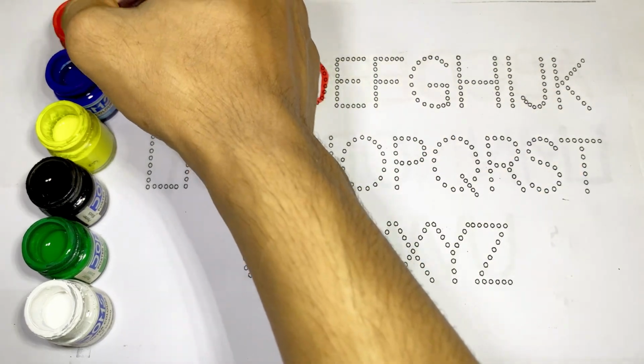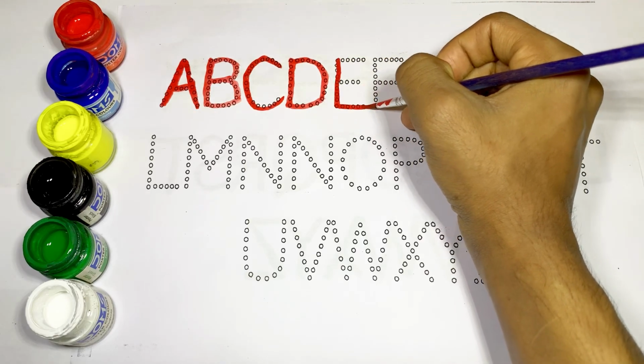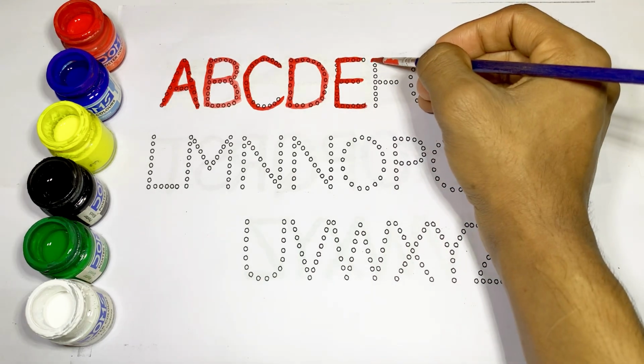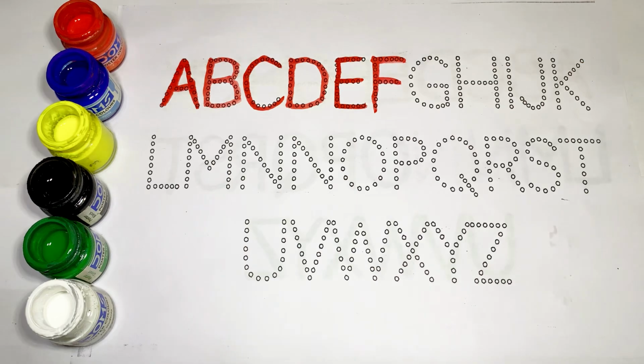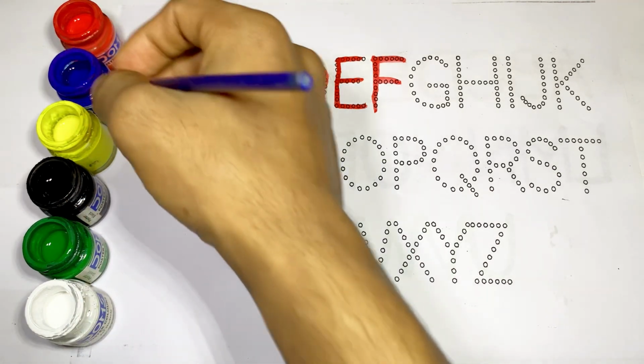Kids, again use red color and draw E. E for egg, E for elephant. F. F for fish, F for fan. Kids, next G. G for God, G for grapes, and use blue color.